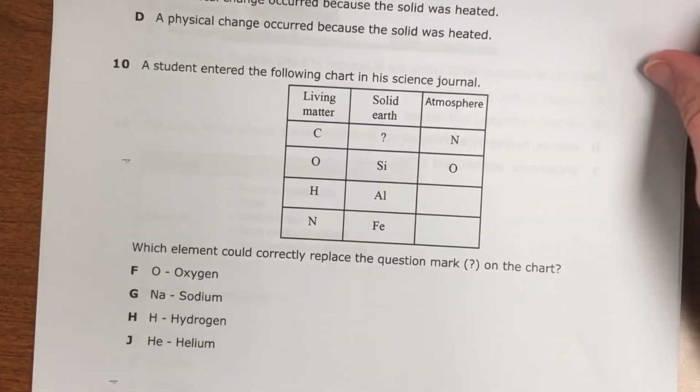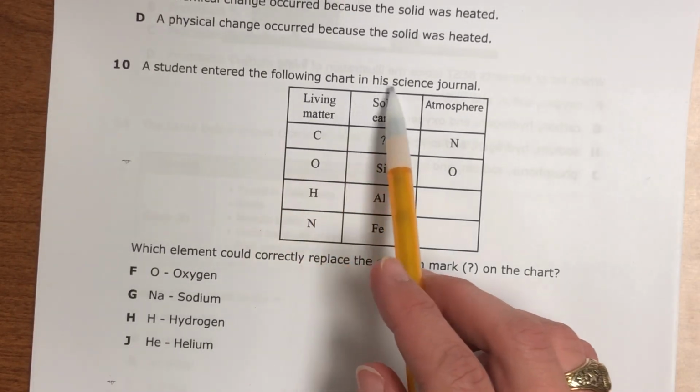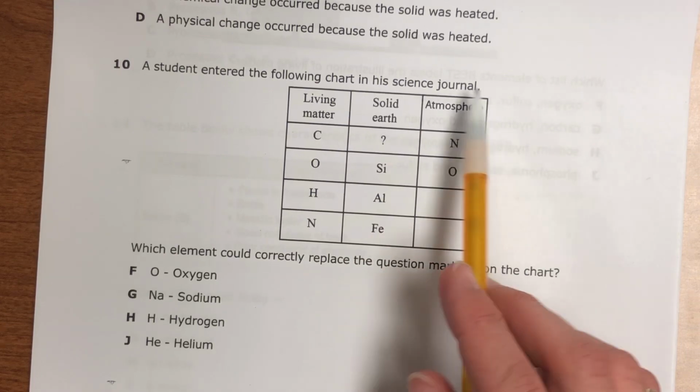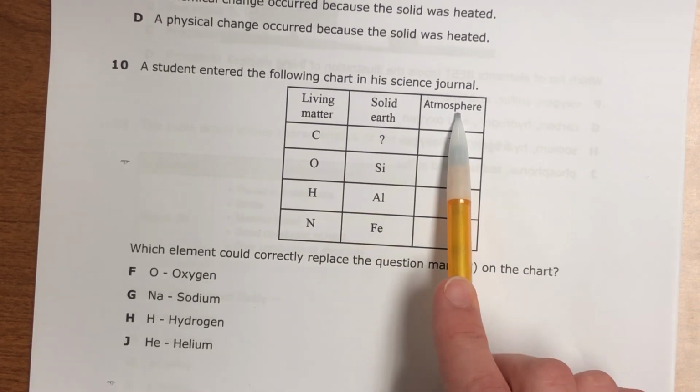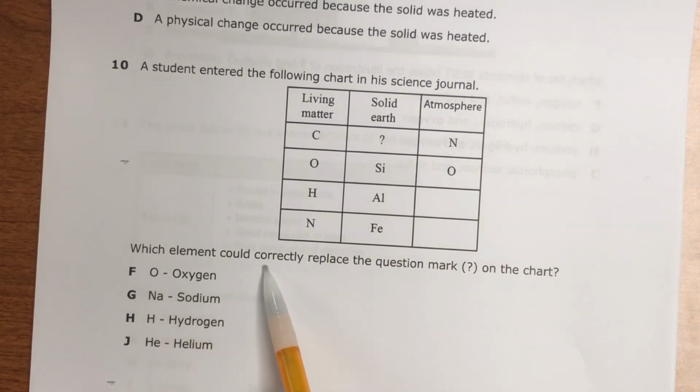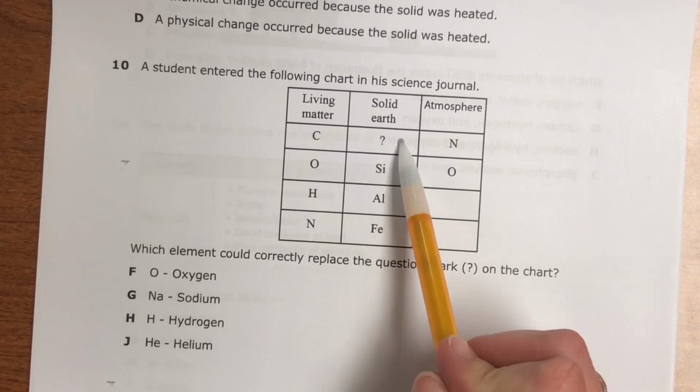Number 10. A student entered the following chart in his science journal. We have living matter, solid earth, and the atmosphere. Which element could correctly replace the question mark on the chart? So there's a question mark right here.